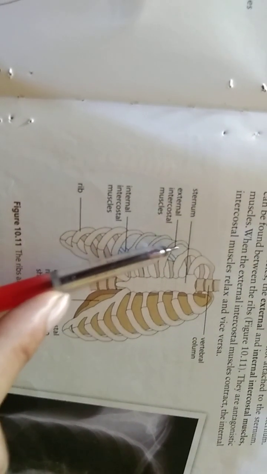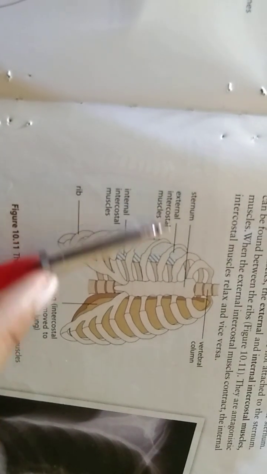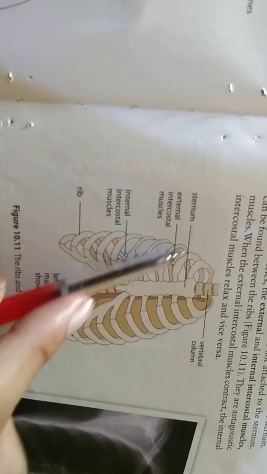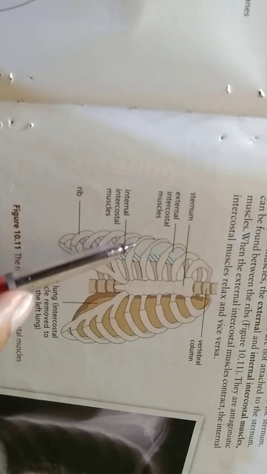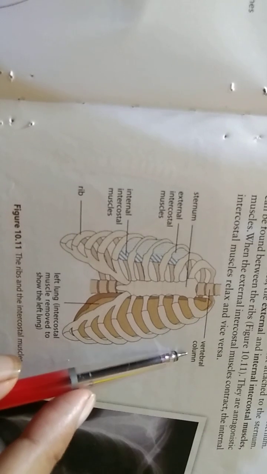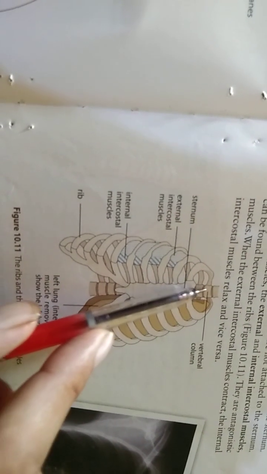Here our outside muscles are called external intercostal muscles, and the central bony structure is called the sternum, and the ribs are connected to the sternum. And here our vertebral column is present. Look at this X-rayed structure of the lungs and chest cavity.